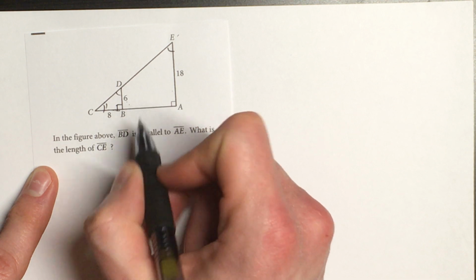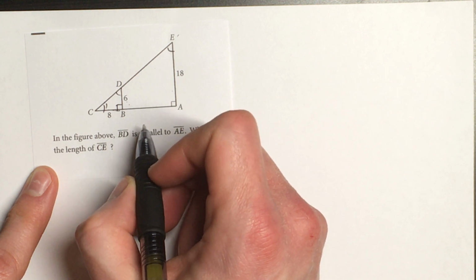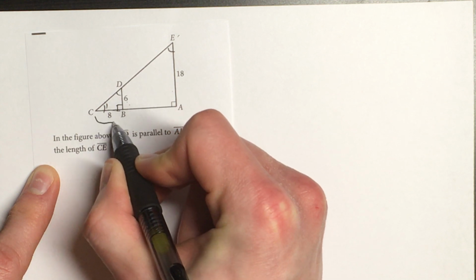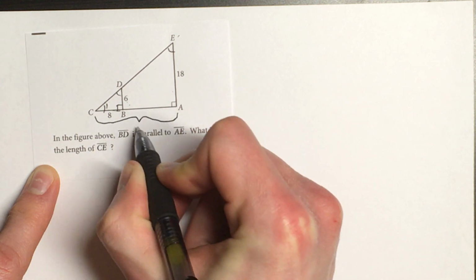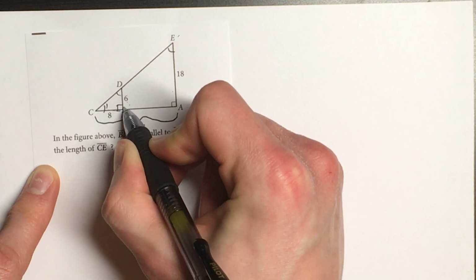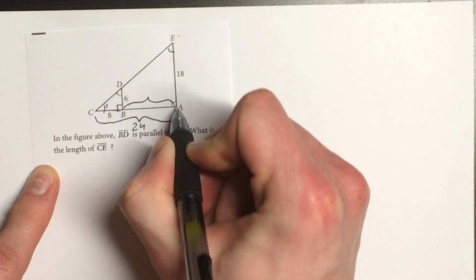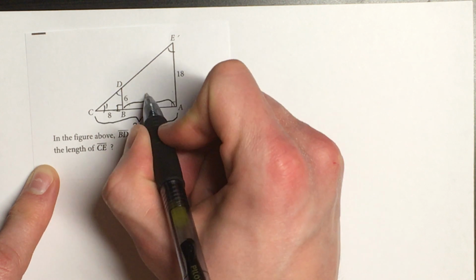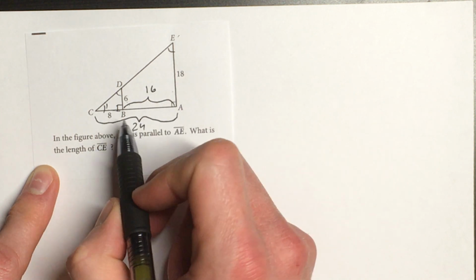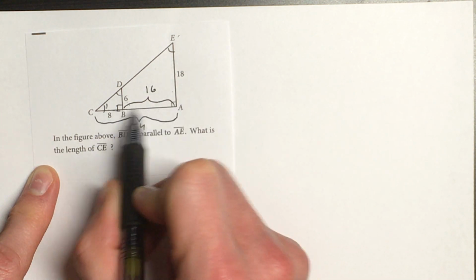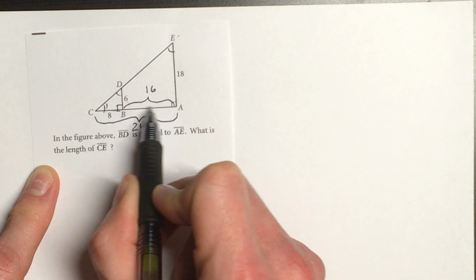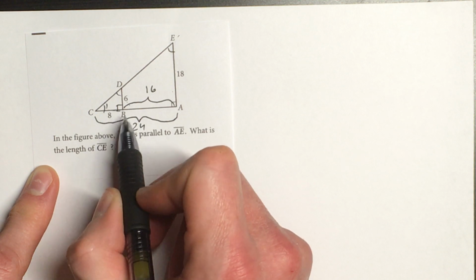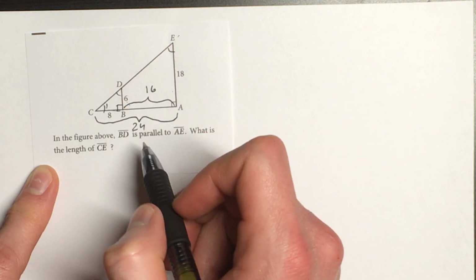So if the small triangle is 8, that means the big triangle has to be 24. Now the only thing you have to be careful about is that this whole piece right here has to be 24, which means that this section, just from B to A, is actually only 24 minus 8, which is 16. So again, don't forget that it's not this that's 24, it's the whole side of the triangle that's 24, and that 8 is a part of that. It's included in that.